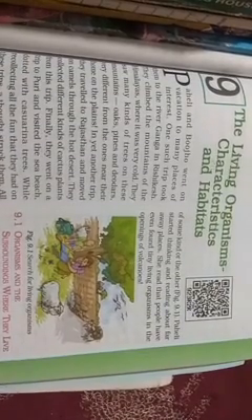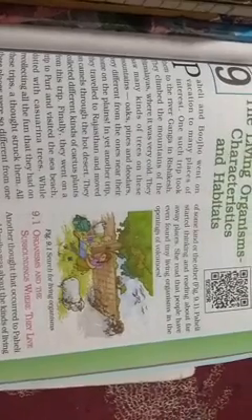So I want to ask, are they living the same kind of life? Do they have the same features? Or are the organs the same in them? If they are the same, are they eating the same kind of food?